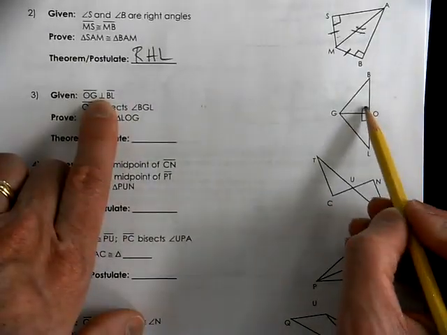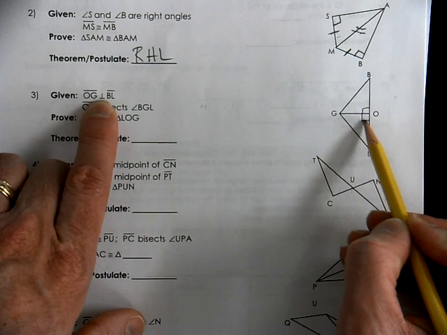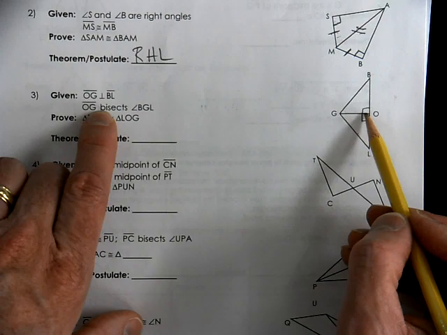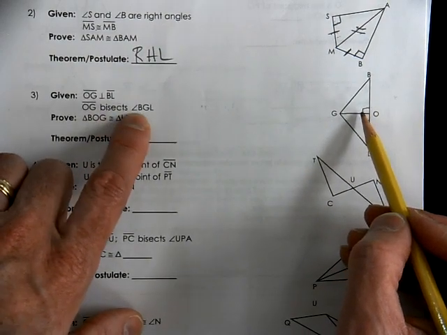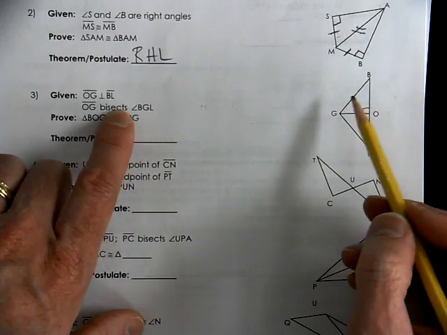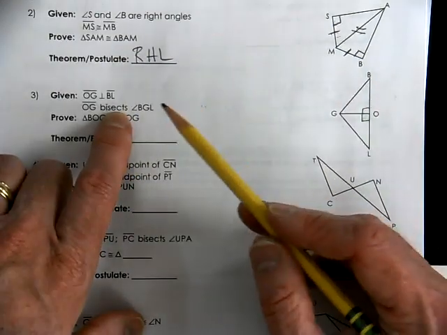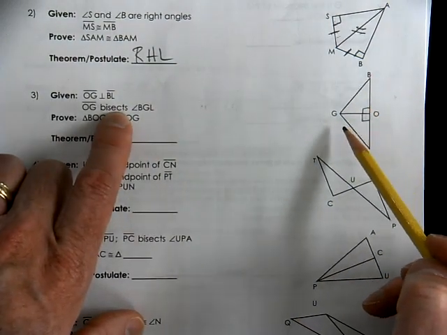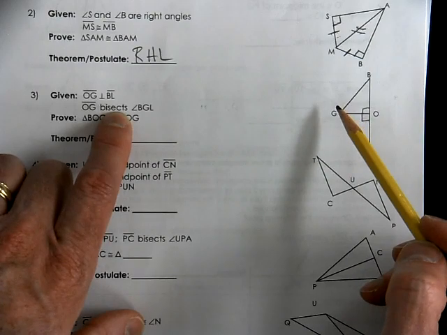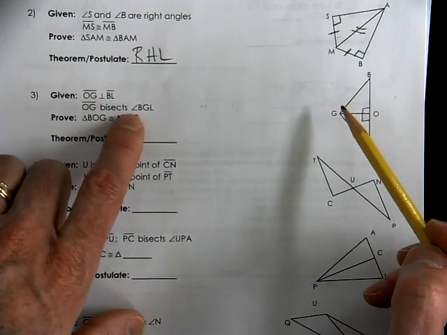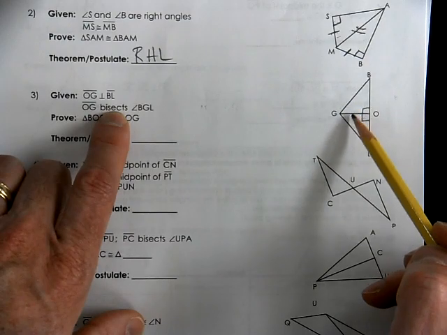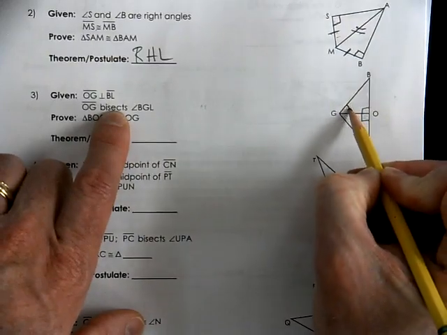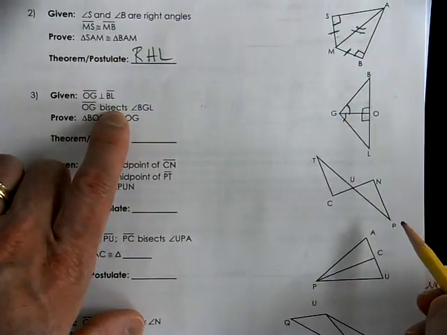So that was our perpendicular. We label the perpendicular by showing the box. That's the only symbol that you'd use for that. OG bisects angle BGL. A lot of people have been making a mistake here when they talk about an angle bisector. They think that the segments are congruent. That's not what they're mentioning. They're saying that the angle is getting split in half. So if this is a big angle, it's going to get cut into two congruent parts. That makes these two angles congruent to each other.